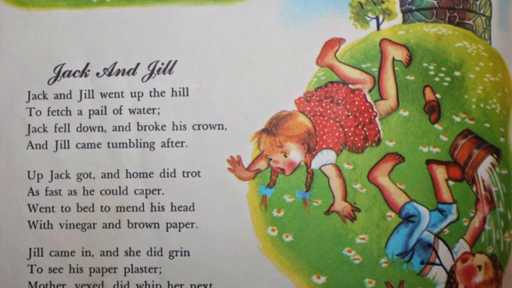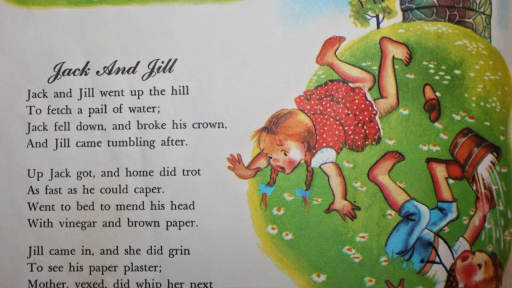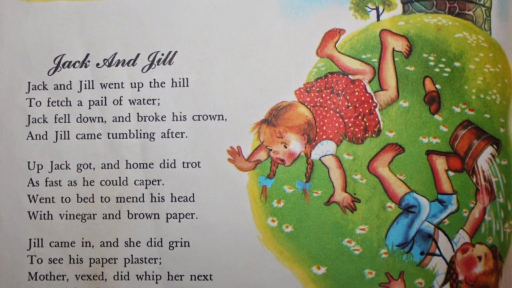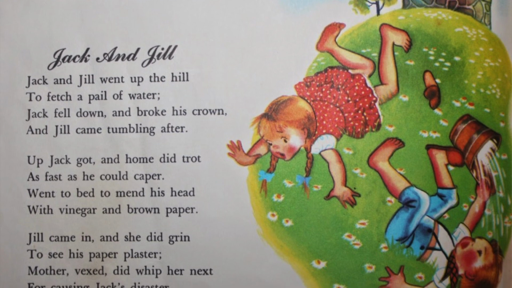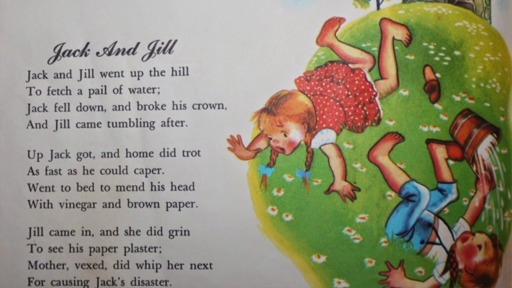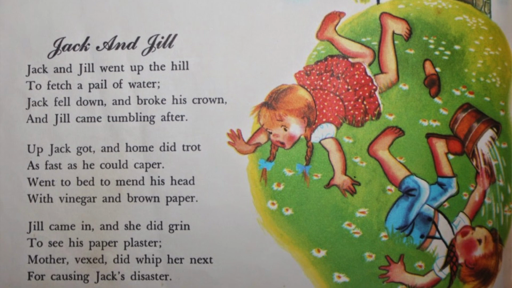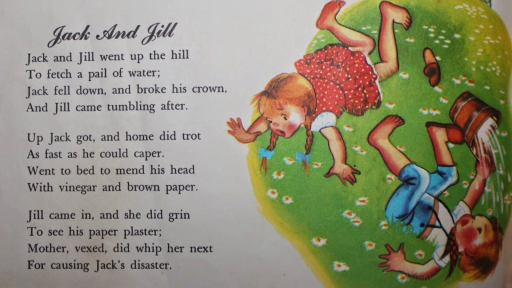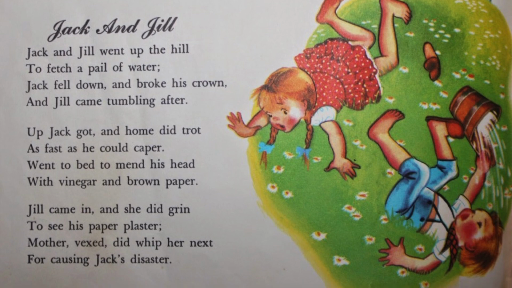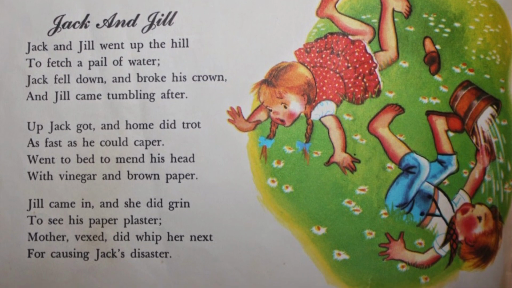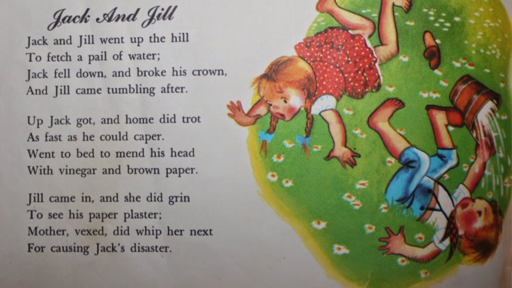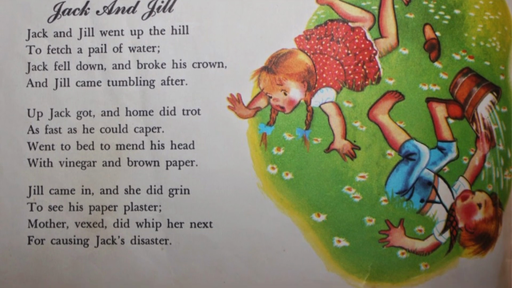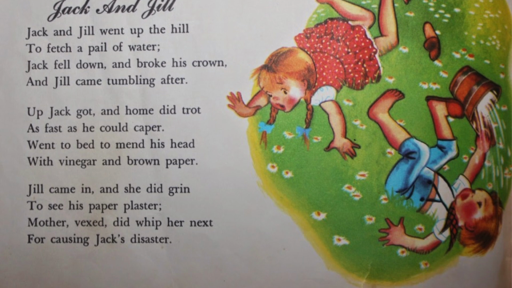Jack and Jill went up the hill to fetch a pail of water. Jack fell down and broke his crown, and Jill came tumbling after. Up Jack got, and home did trot as fast as he could caper. Went to bed to mend his head with vinegar and brown paper. Jill came in and she did grin to see his paper plaster. Mother, vexed, did whip her next for causing Jack's disaster.